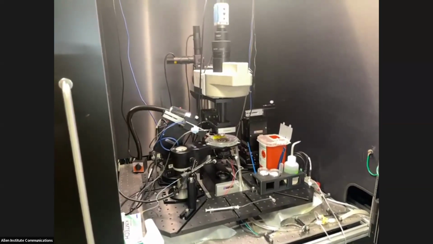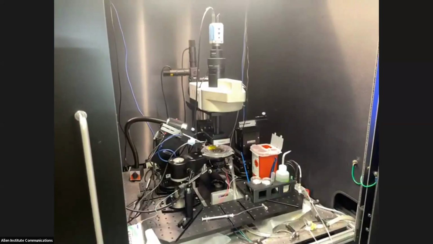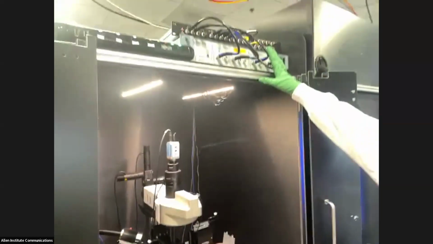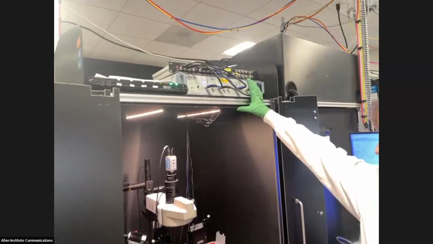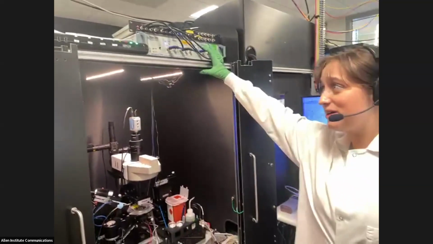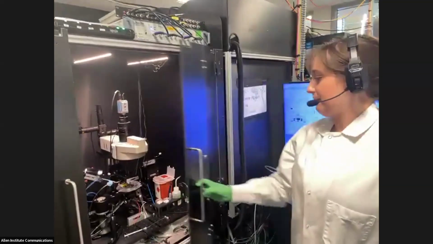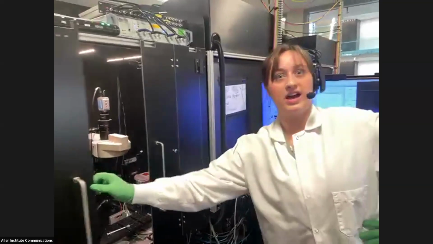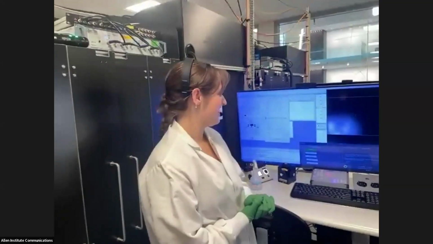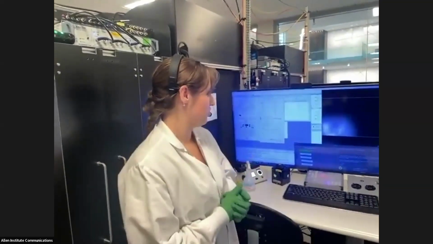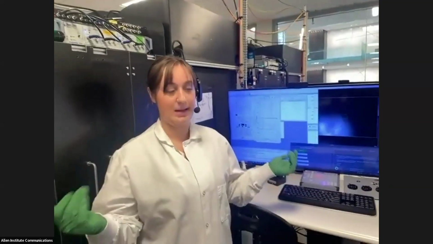Trying to think what else cool stuff I have. Here are the amplifiers up here. So today is kind of a little bit of a slow day just with mouse, but next week we have a non-human primate case coming up, which is really exciting. I think that's kind of what I have to show you around my side of the lab.